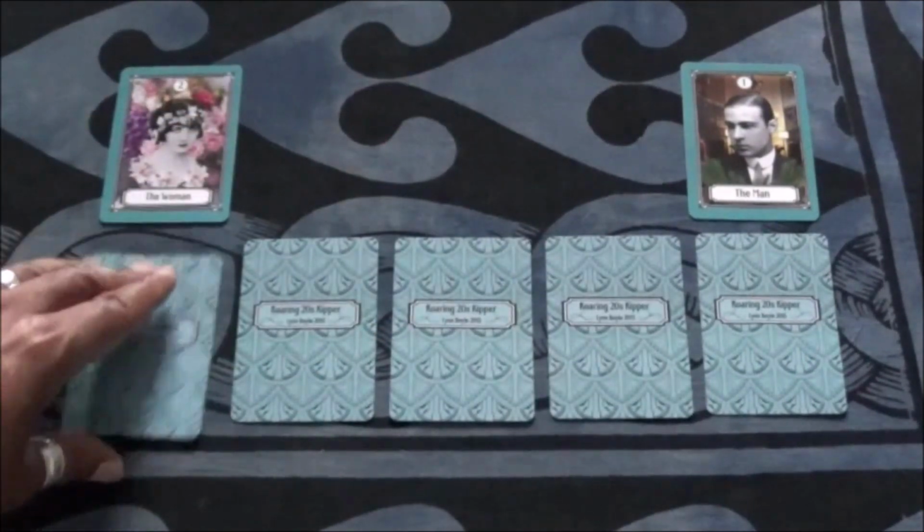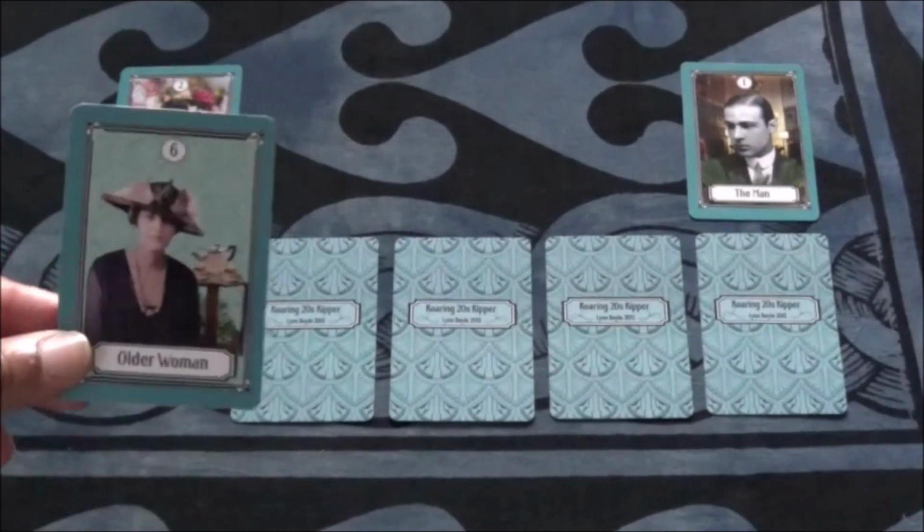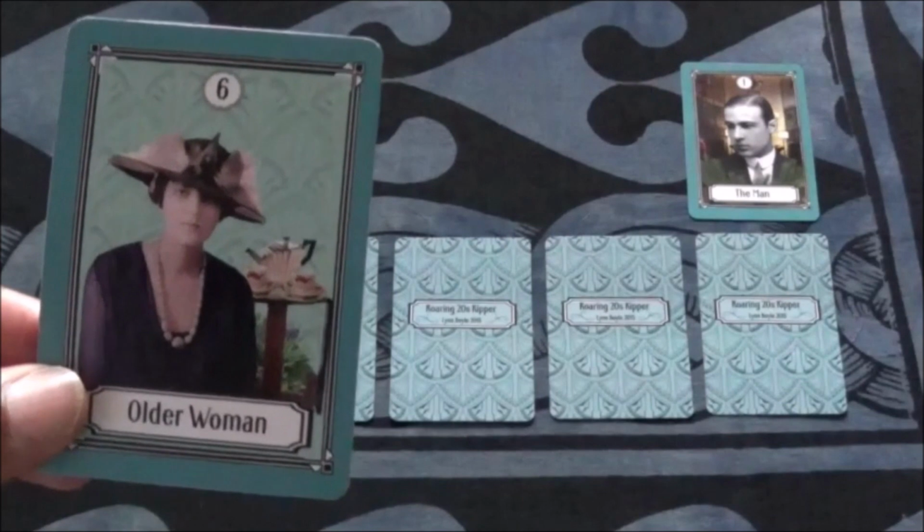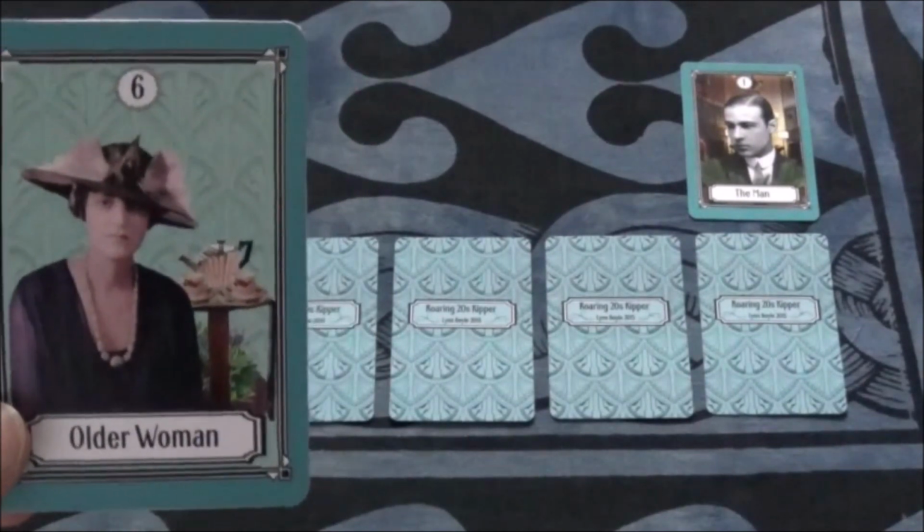So now the first card here is saying that Jackie would need to... Okay, so now here's an interesting thing. Here we have one of the people cards in the deck. We have the older woman.